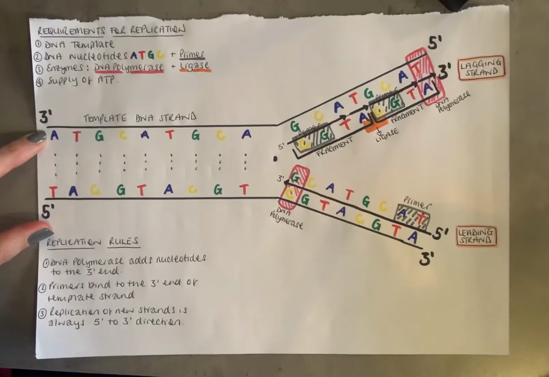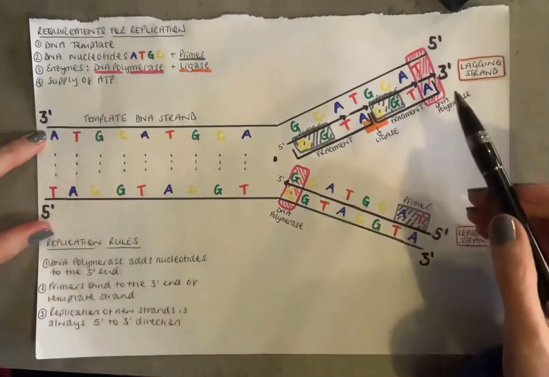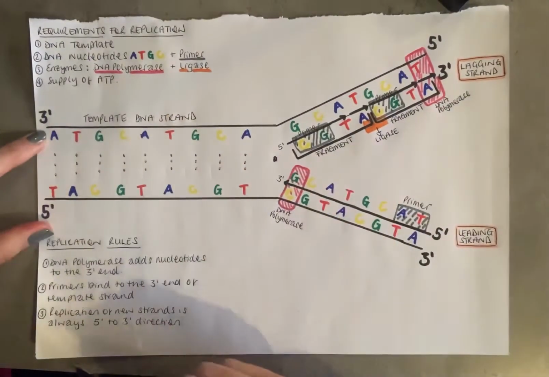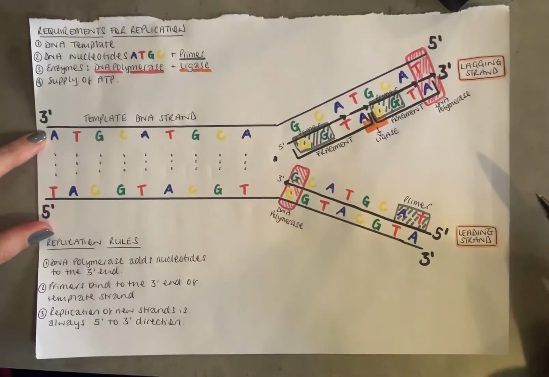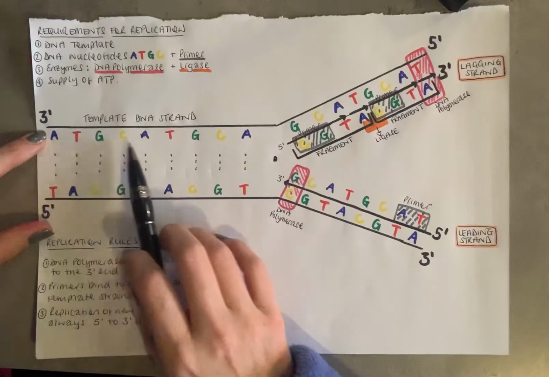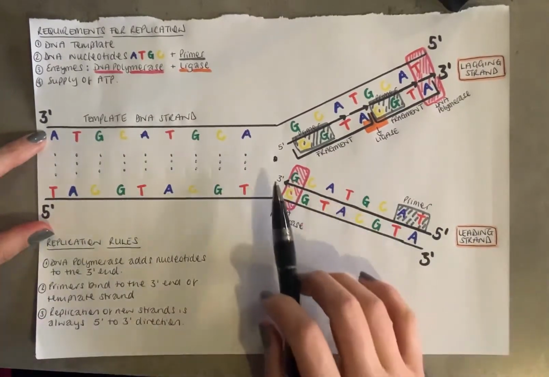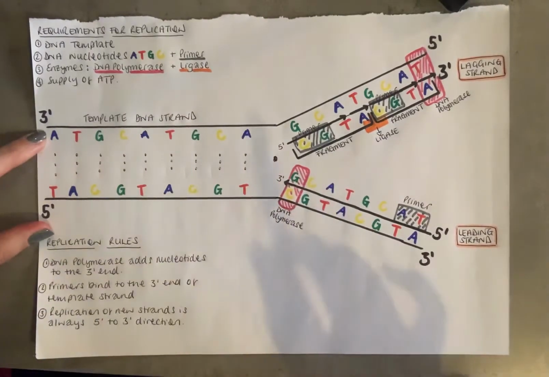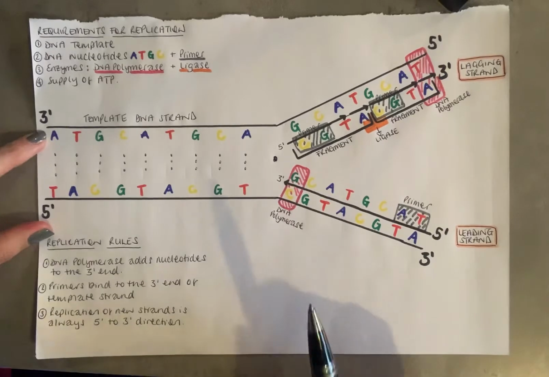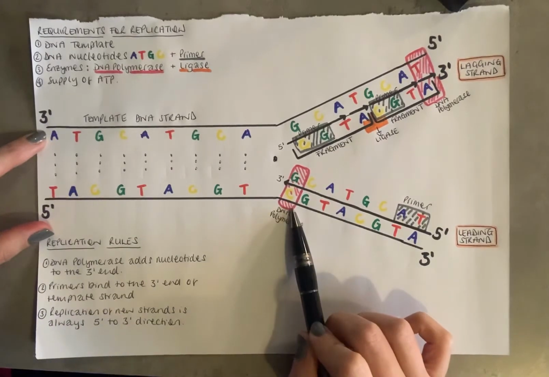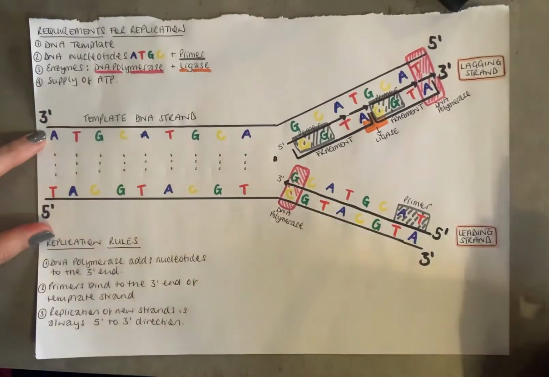Okay, so let's kickstart. This molecule has been opened up by DNA polymerase, and we're going to take a copy of this strand and a copy of this strand. But we're going to do it in two ways, because there are golden rules to replication. DNA polymerase can only add new nucleotides to the 3' end of a chain.